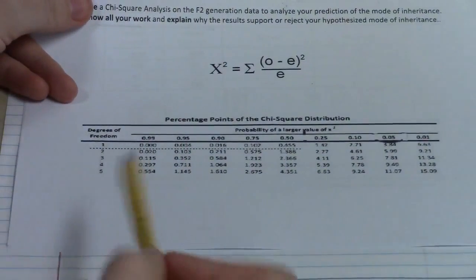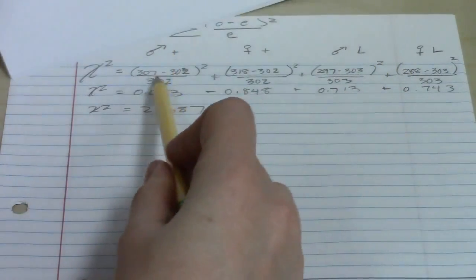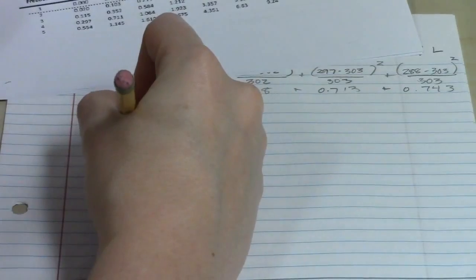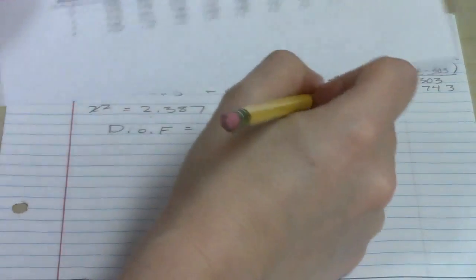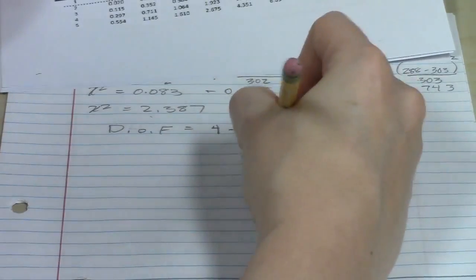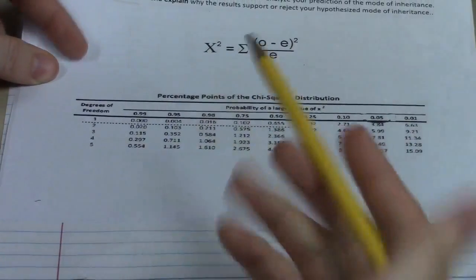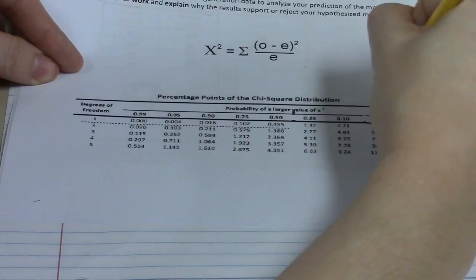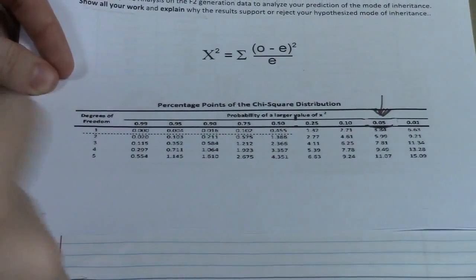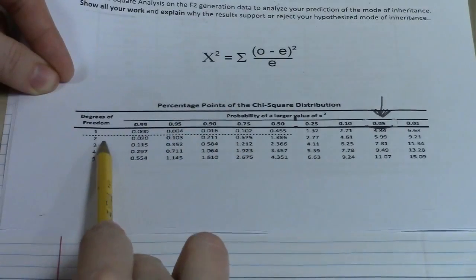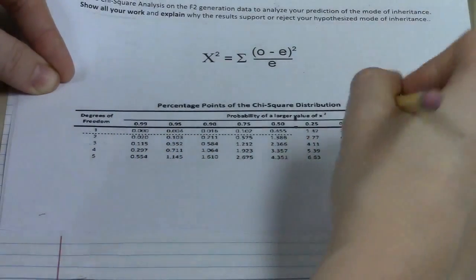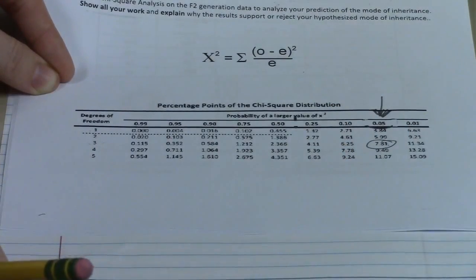So this is when we're going to use our chi-square distribution chart. All right, so we had 4 groups, 1, 2, 3, 4. And so to figure out our degrees of freedom, it's going to be 4 groups minus 1, equals 3, so we know which place on the chart. Alright, so we always want to be 95% sure, so we're going to use this 0.05 column. We have 3 degrees of freedom, so we're going to go over. Alright, the critical value is 7.81.